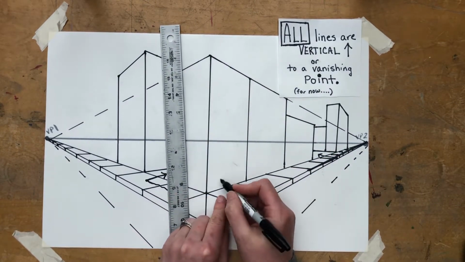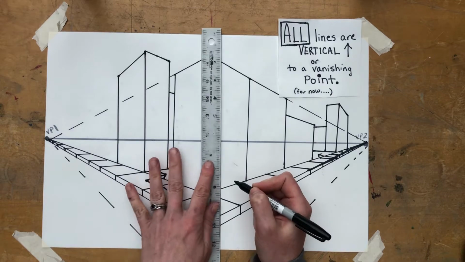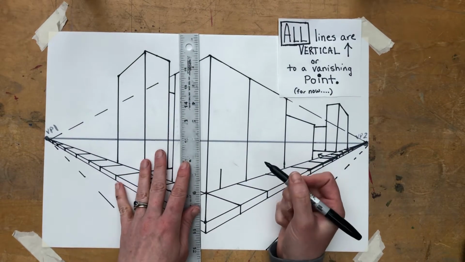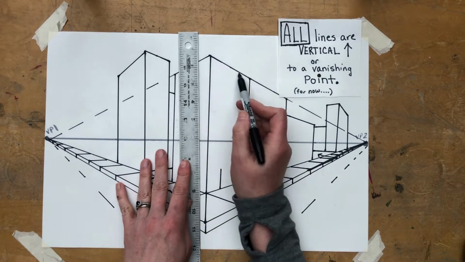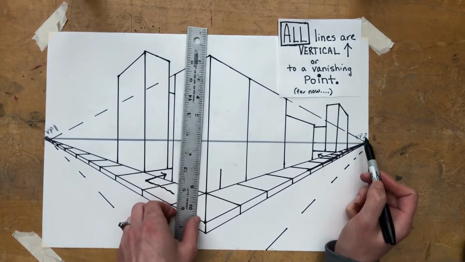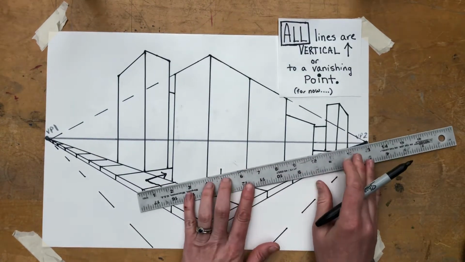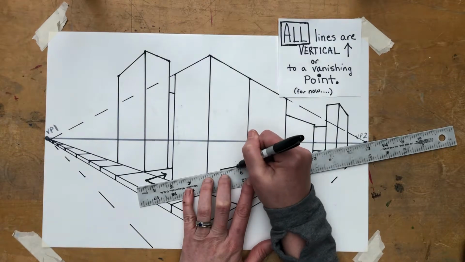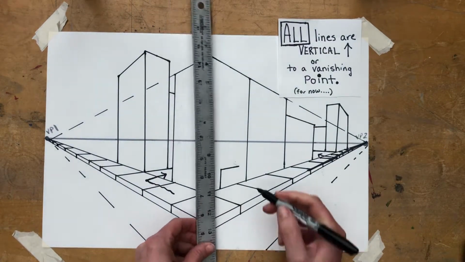So let's say I want to make a door right here on this building. I'm going to draw a vertical line for one edge of the door. And then to make the top of the door, I want to look at the direction that the top of that side is going to. In this case, it's going to VP2. So I'm going to line my ruler up with the top of that line going to VP2, and however wide I want to make my door. And then another vertical line.